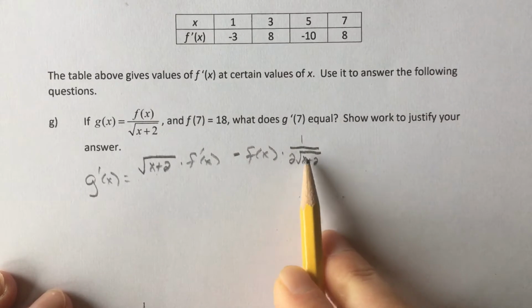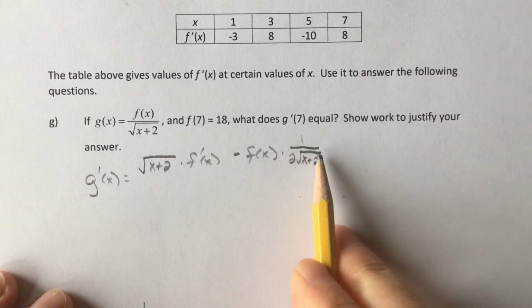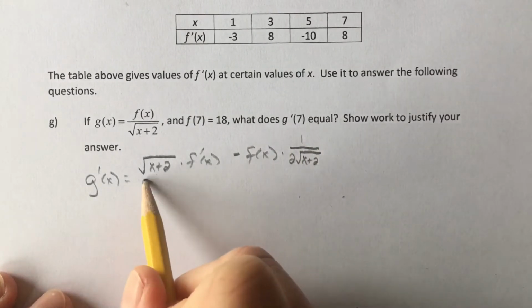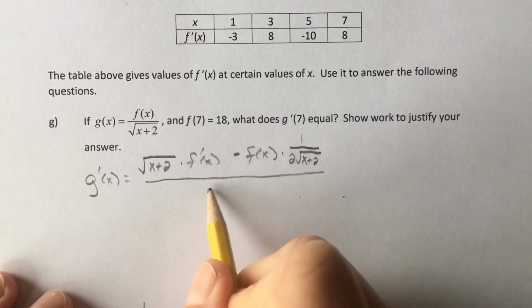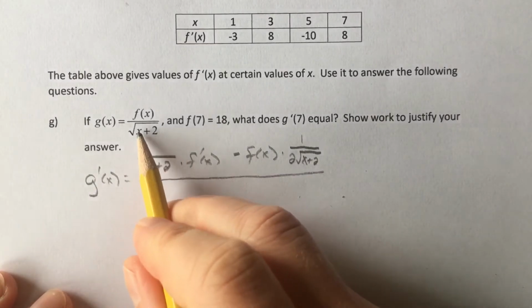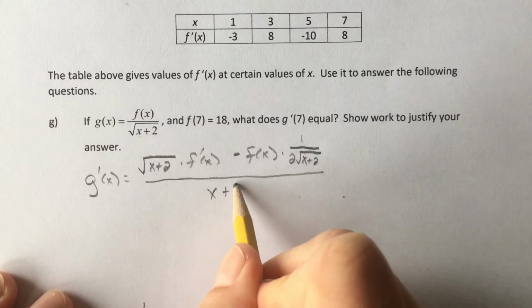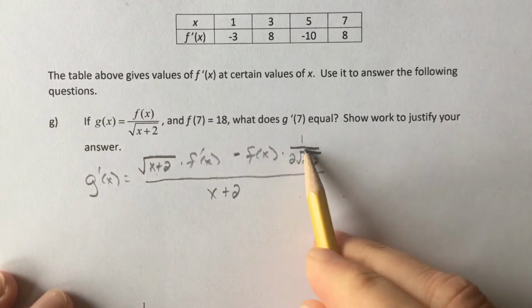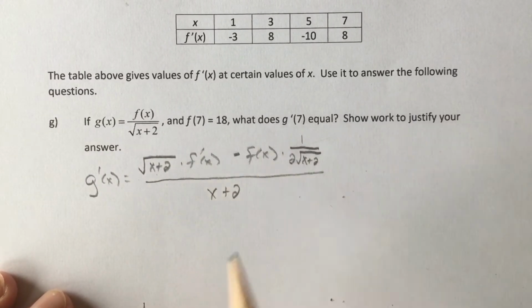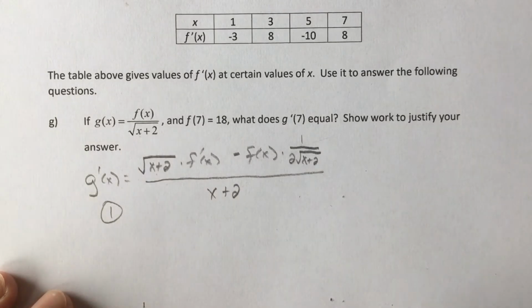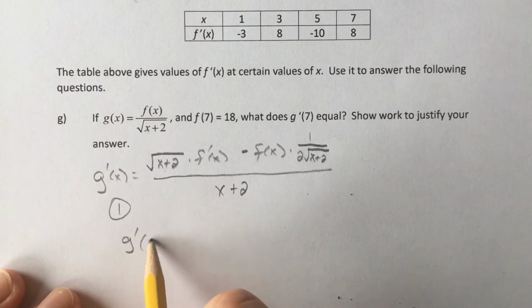You can leave it as x plus 2 to the negative 1/2, but I think this might make it a little easier to solve out. Divided by the bottom squared, and if you square that square root, you're just going to get x plus 2. So any version of this here, as long as it is that, will get you a point for sure. Then we want g prime of 7.